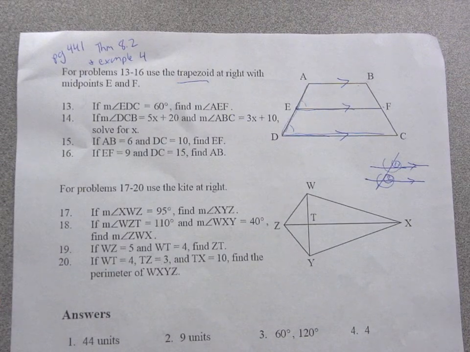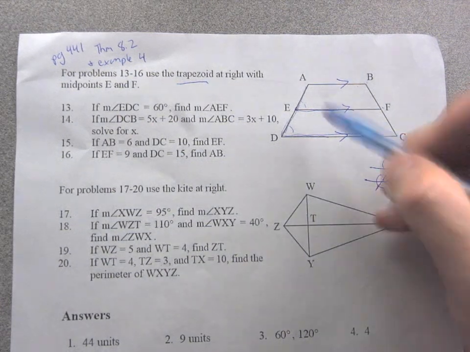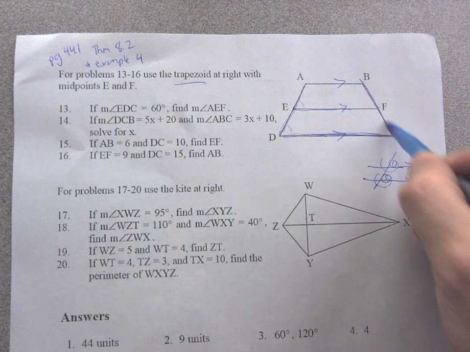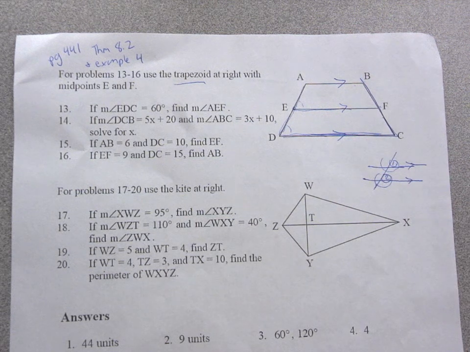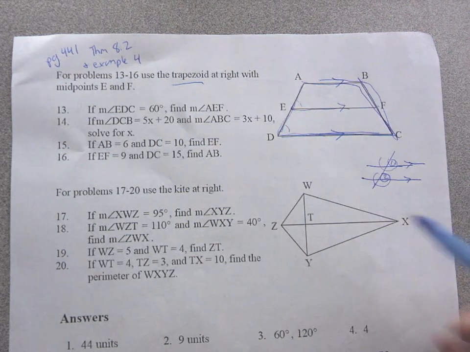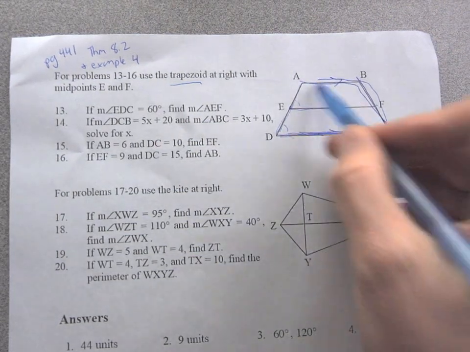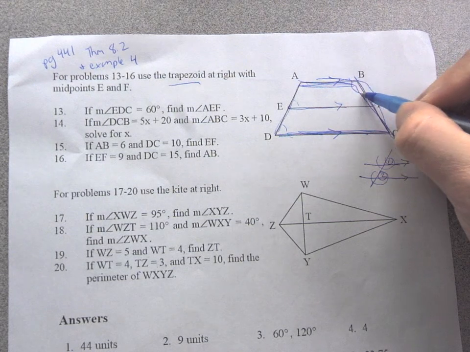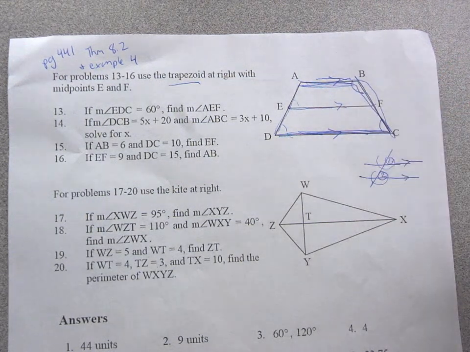Okay, so that's kind of where we're going to start. We also have DCB, this guy, and we have an angle measure, and then ABC. Now remember, if these guys right here are parallel, which they are because it's a trapezoid, then we know something about these angles. They're not congruent to each other, I'll give you that hint.